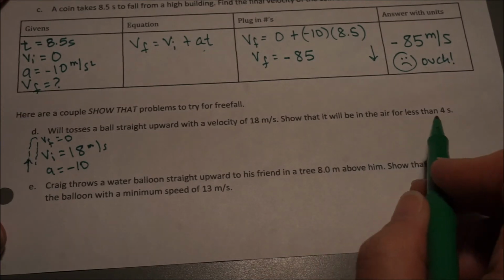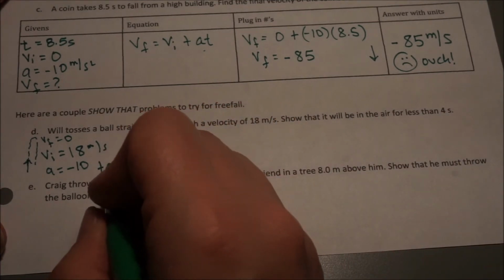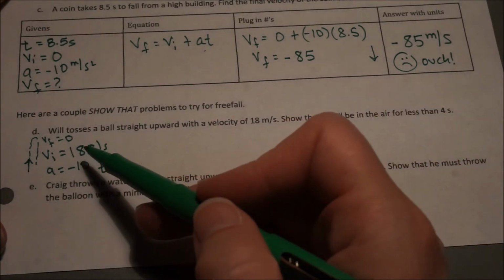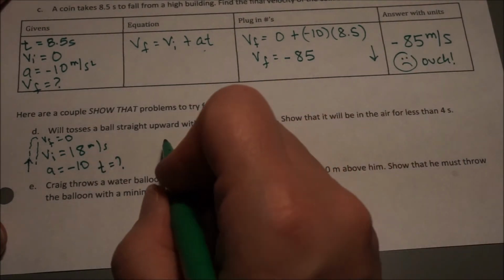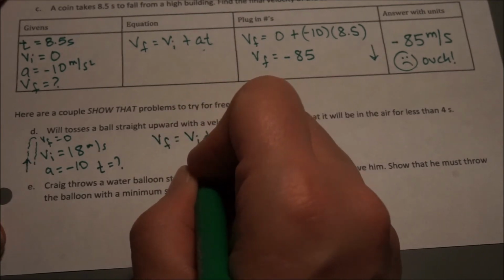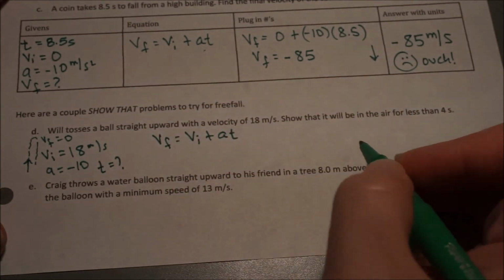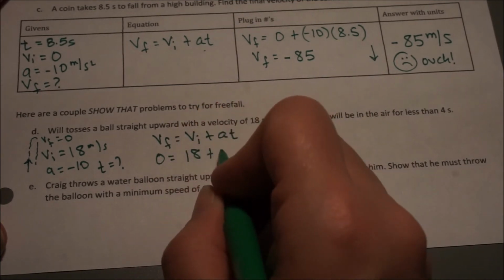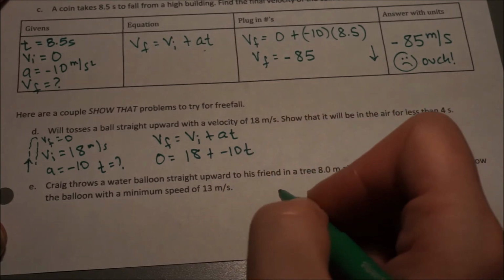And we're looking for how long it's going to be in the air. That's our t. We have VF, VI, a, and t. So we're going to use our simple equation again. 0 equals 18 plus -10t.